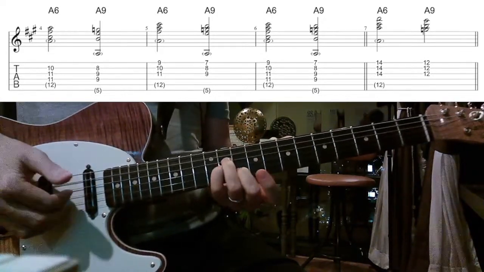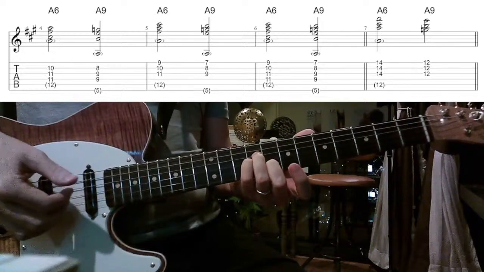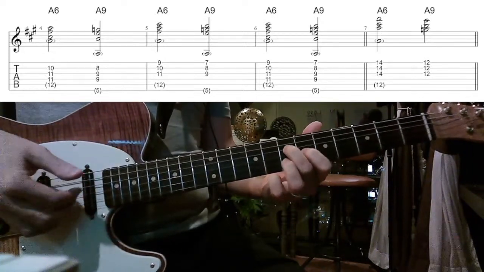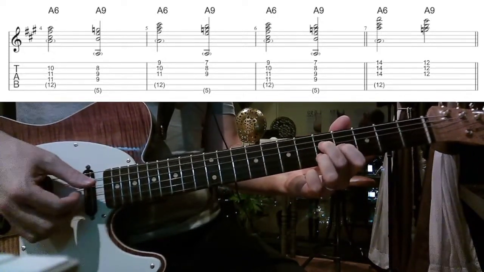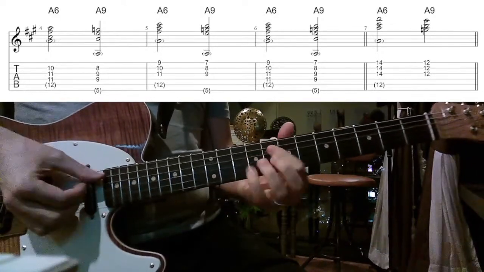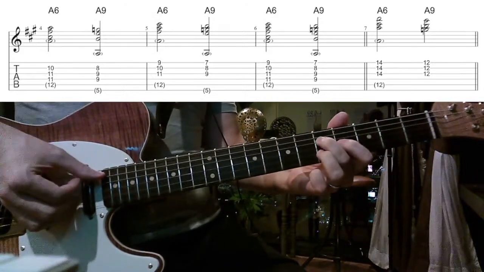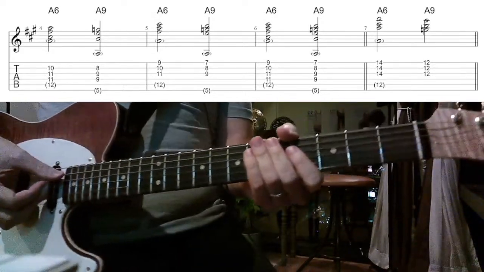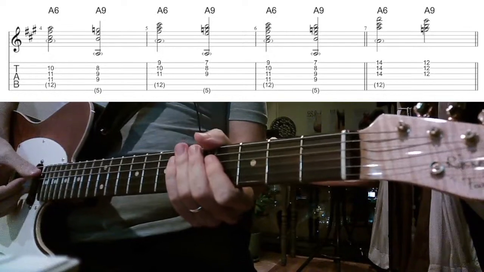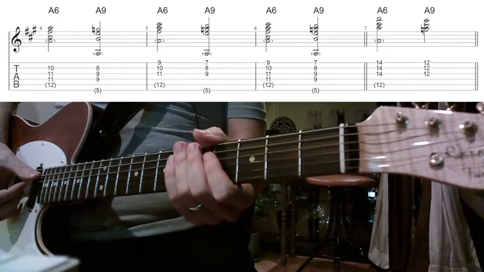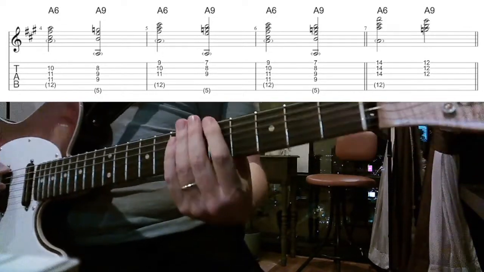A6, A9, A6, A9. So again, I'm going to jam over this a little bit. This time I'm going to give more of a funky feel, a little loop here. Let me just loop something real quick.